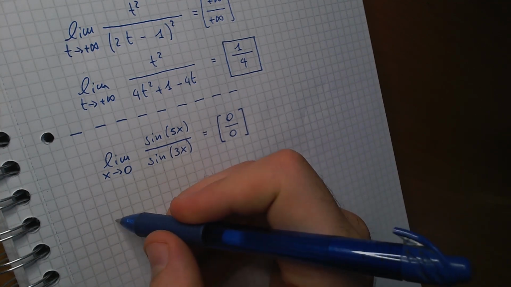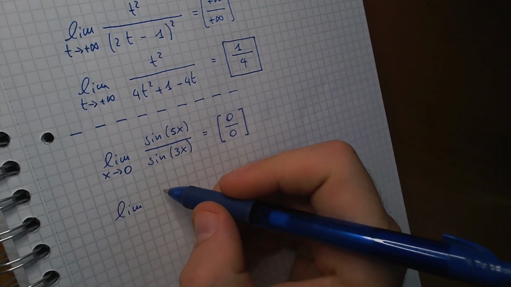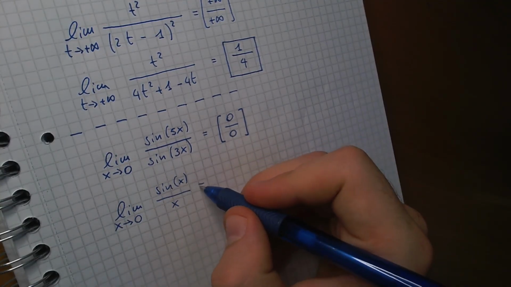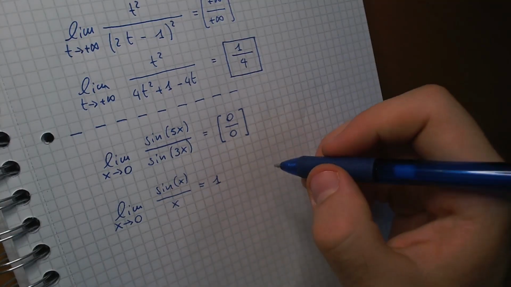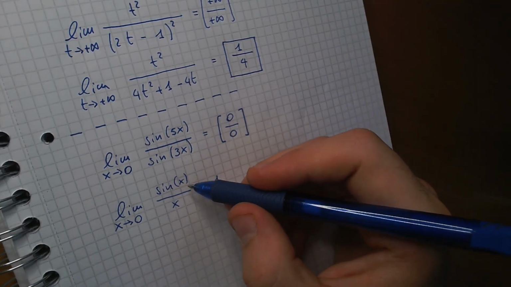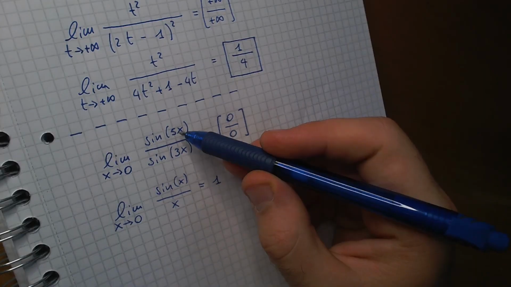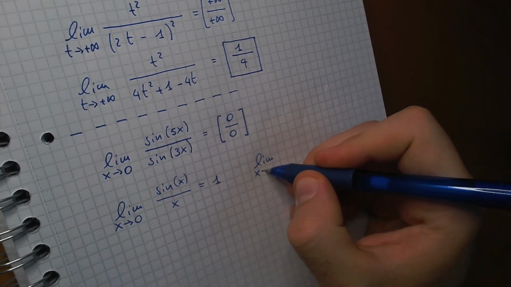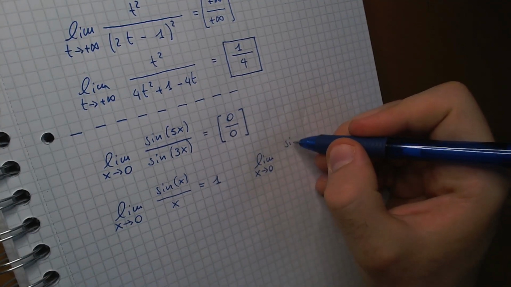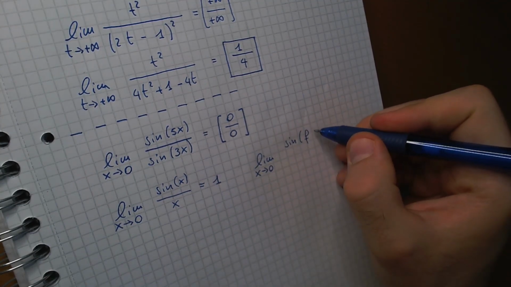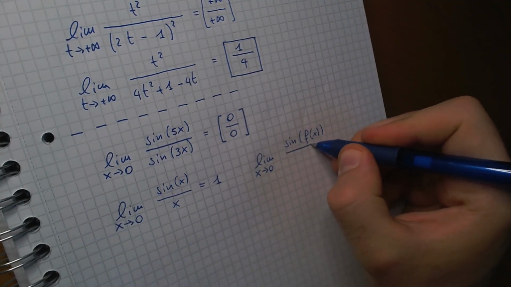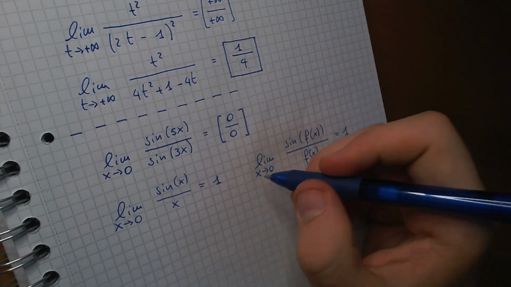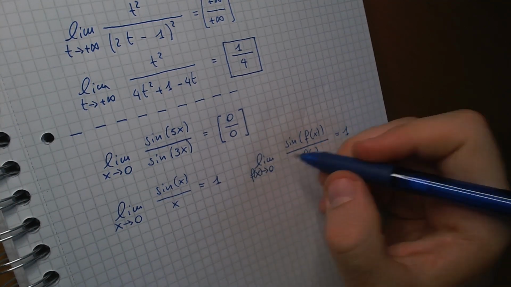Because we know that the limit of sine of x over x as x approaches 0 is 1, and if you have also a function f, we can also say that the limit of sine of f of x over f of x is also 1 as f of x approaches 0.